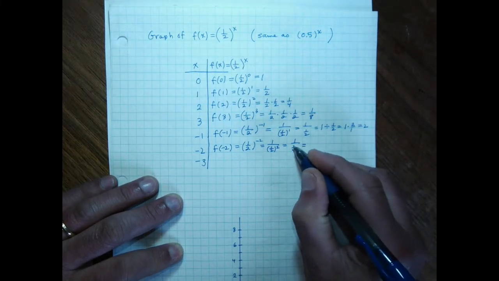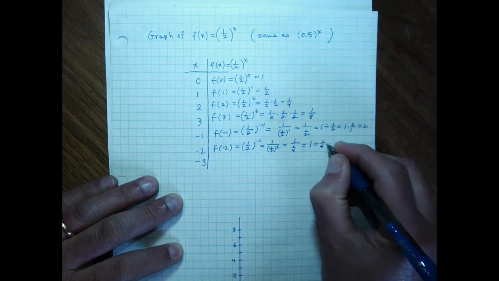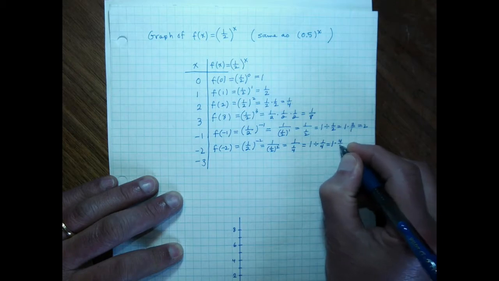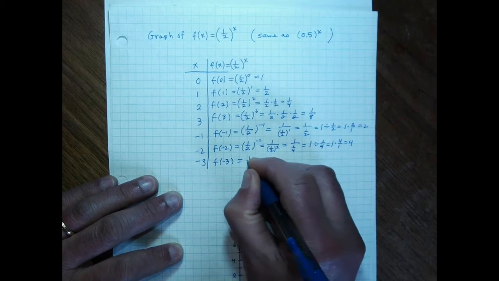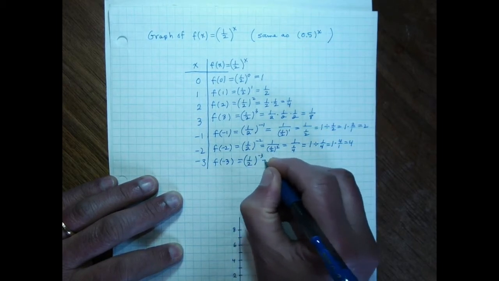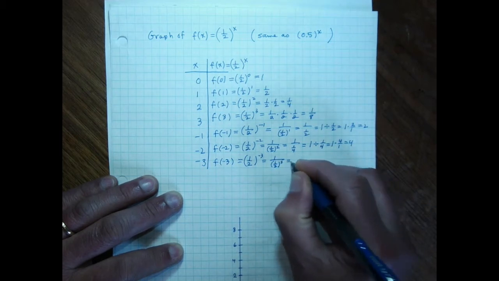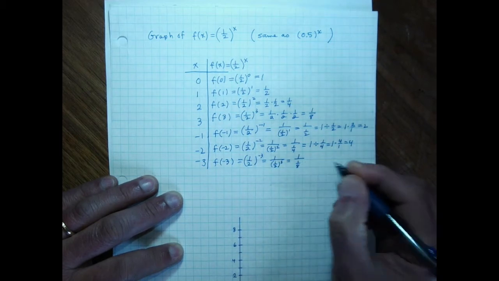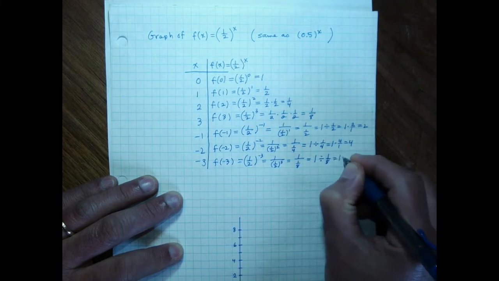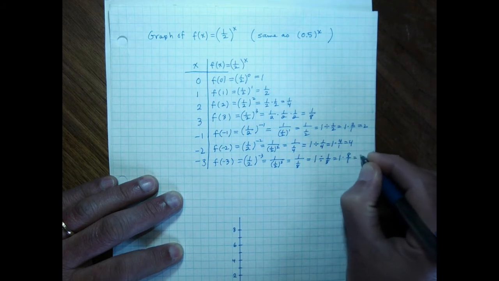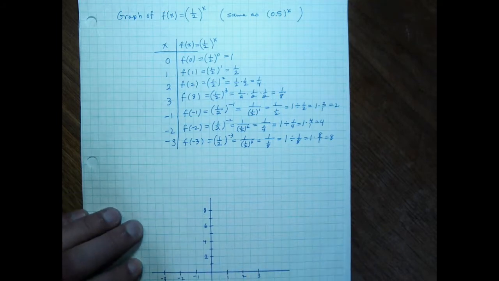This is just going to be the reciprocal of 1/4, or if I work out the division, 1 divided by 1/4 is 1 times 4/1, or 4. f of -3: 1/2 to the -3 is 1 over 1/2 cubed, which is 1 over 1/8, and that's also 1 divided by 1/8, or 1 times 8/1, which is 8. It seems kind of similar to our 2 to the x example, but a little bit different.